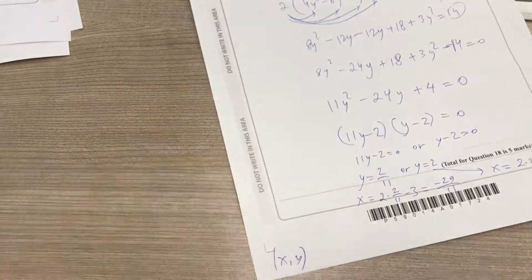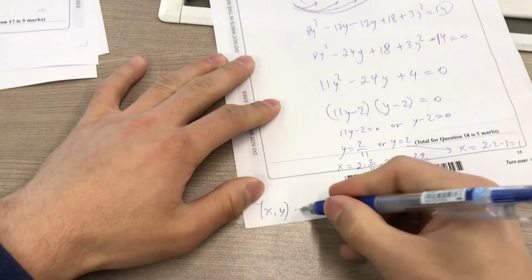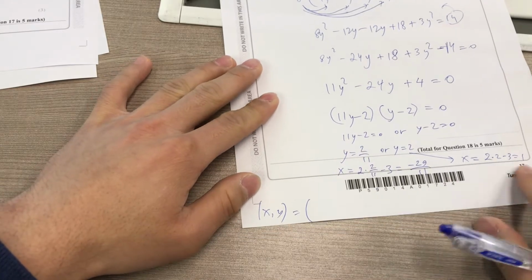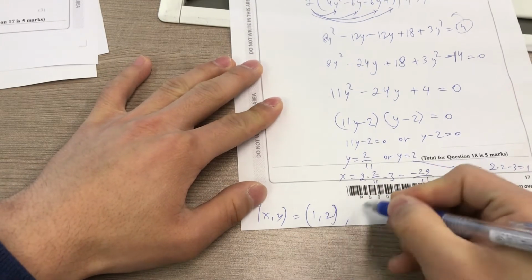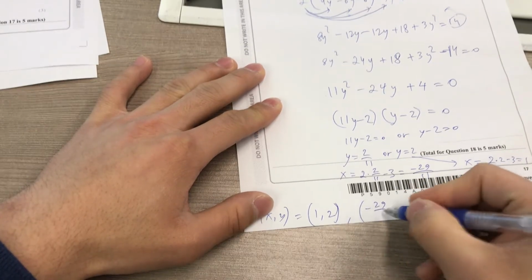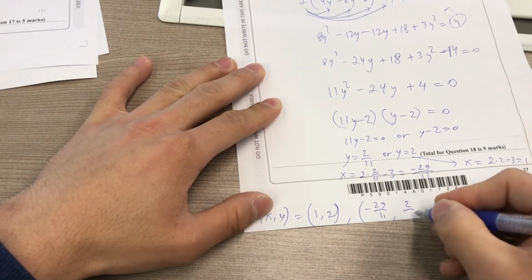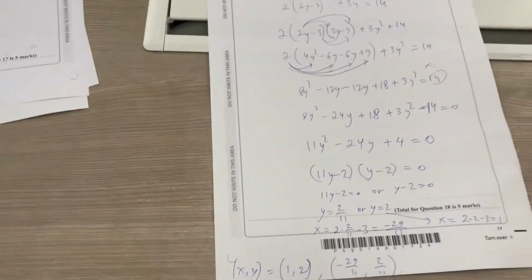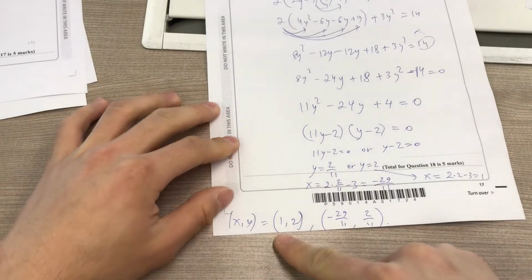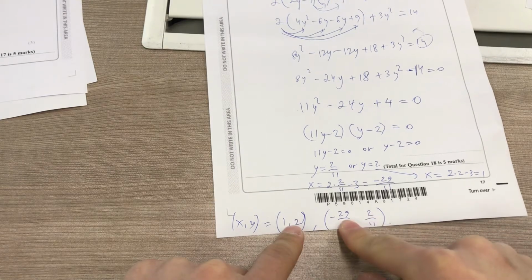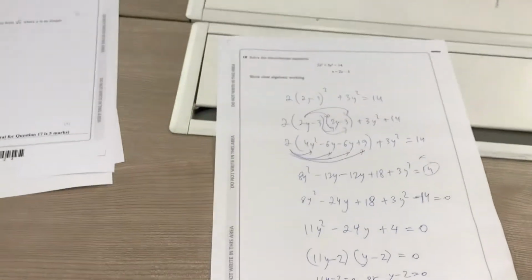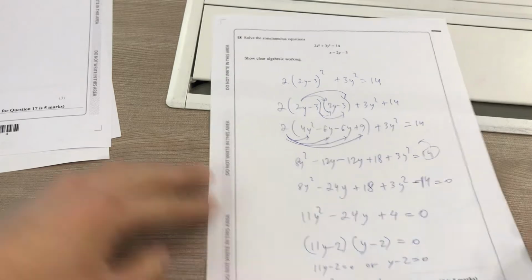So here are the answers, x, y. The answers are the following. When x is 1, y is 2. And when x is minus 29 over 11, y is 2 over 11. Okay, so as I've told you in the beginning, there are two solutions: the first pair and the second pair of solutions for this simultaneous equation, okay?